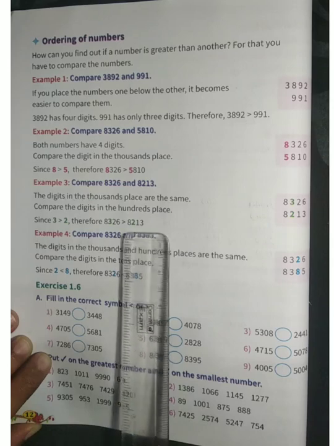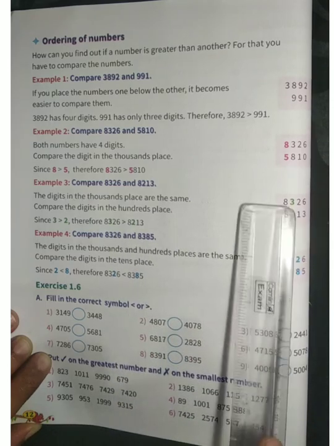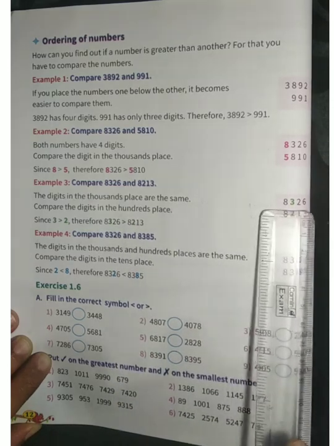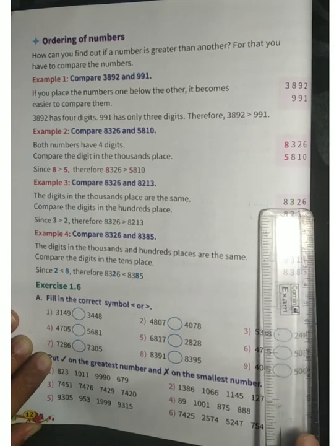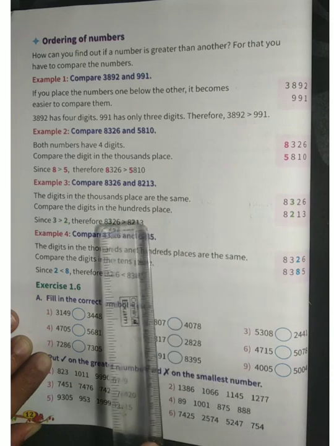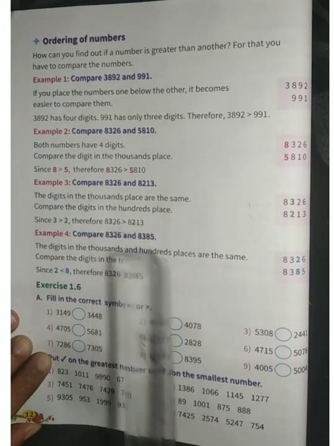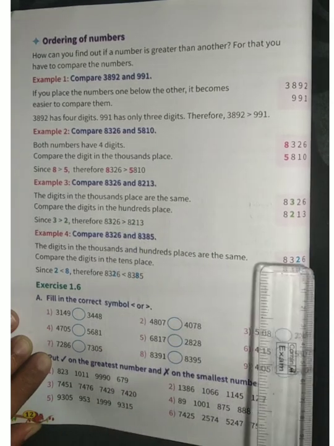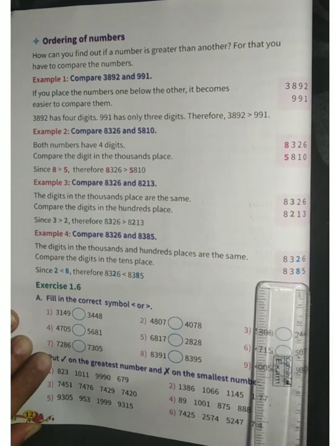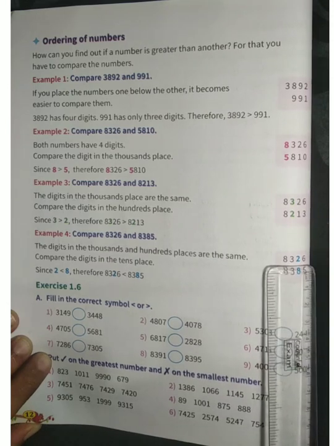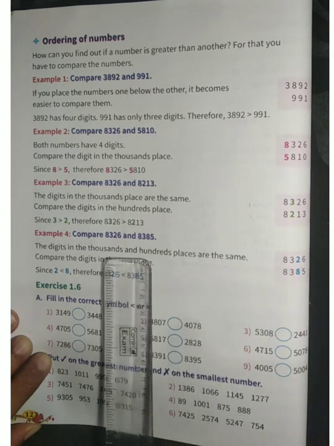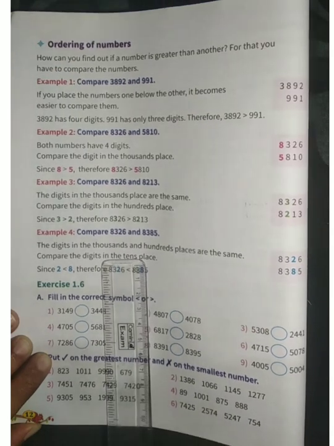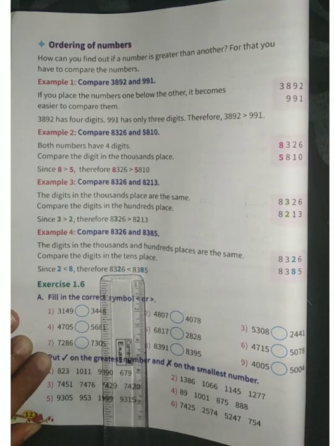And in the third rule, we see that the thousand place is the same, but the hundreds place are different. Again, we compare the place value and write as greater or smaller. Finally, there are 2 place values which have the same numbers, but the third place value has different numbers. So we compare the third place value and write the number which is bigger or smaller.